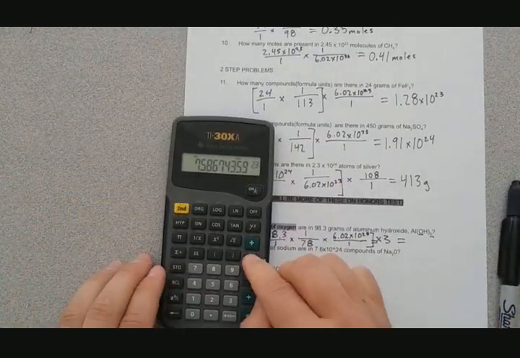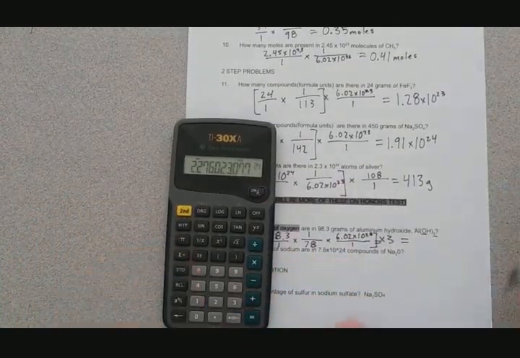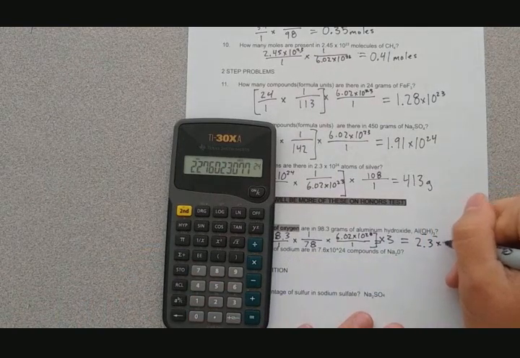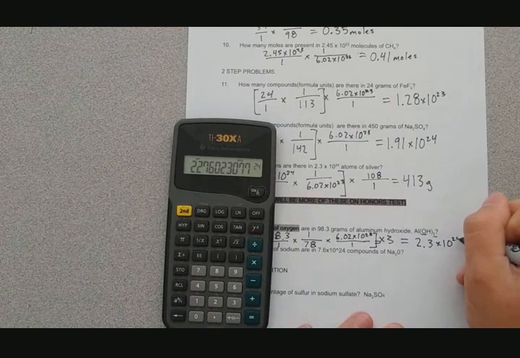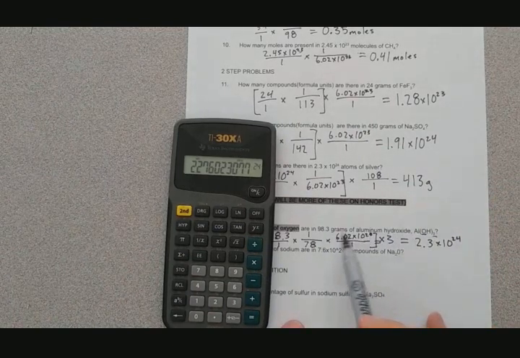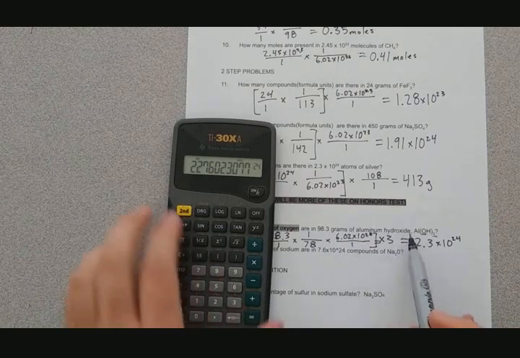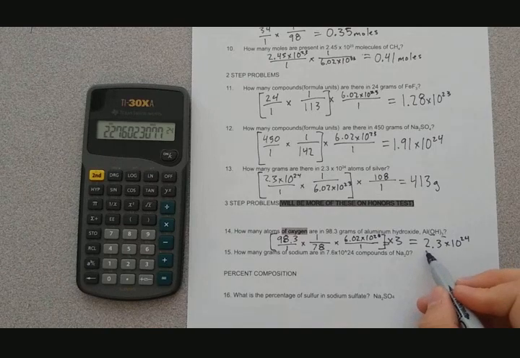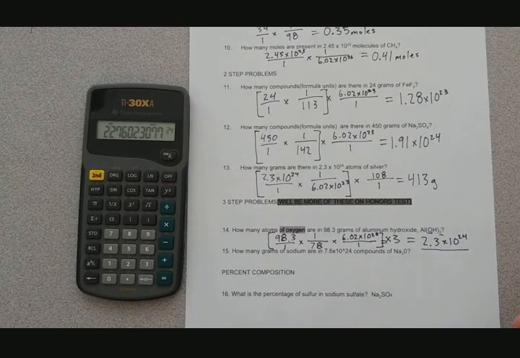Times 3 equals 2.3 times 10 to the 24. That's how many atoms of oxygen are in 98.3 grams of aluminum hydroxide. Very simple, very easy, but it can trip you up. You just have to know what to look for.